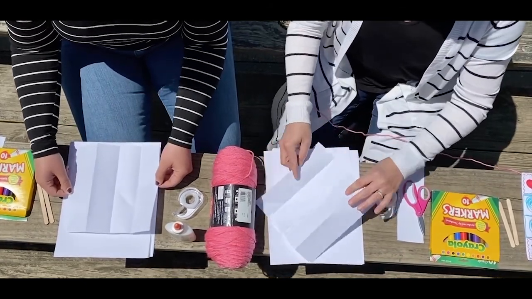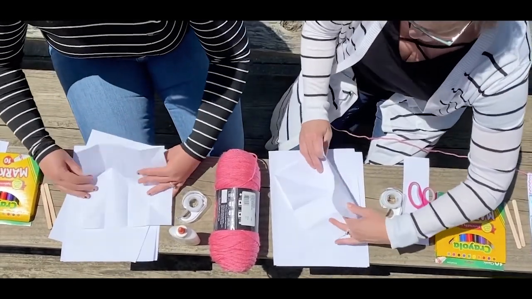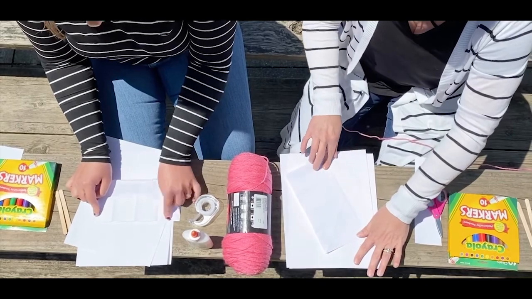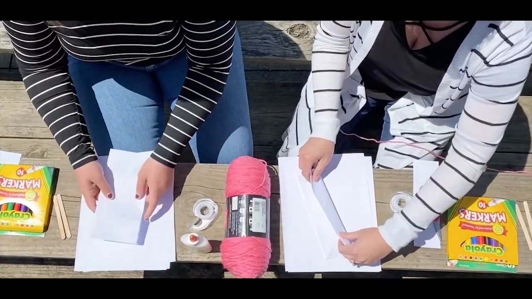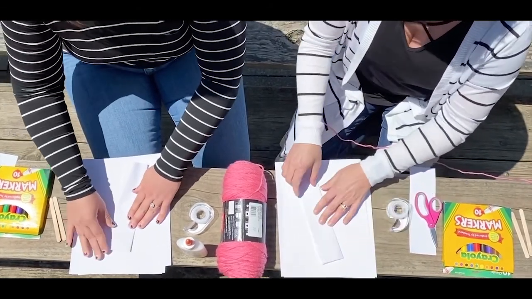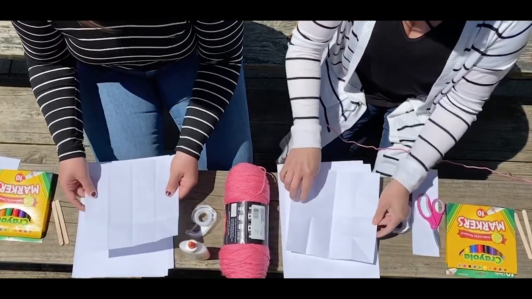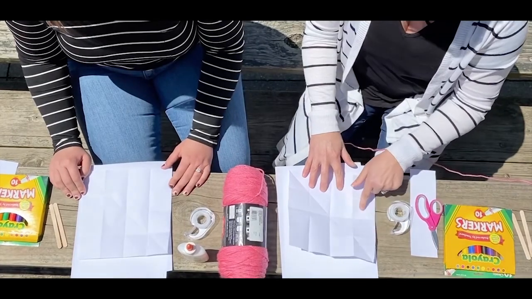Now I'm going to fold it in half in the opposite direction. That's right, you're going to fold it in half again. Now open it up. Once you open it up, you're going to see that you have 16 square boxes.